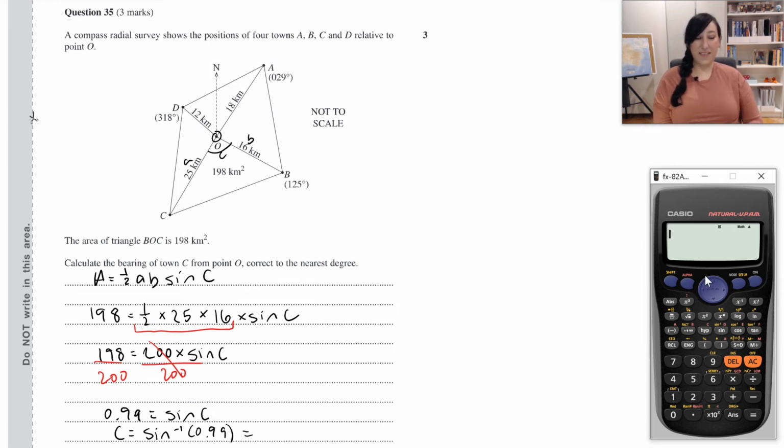On the calculator, we get inverse sine by pressing Shift sine, and we'll put 0.99. So we get that C is 81.89 degrees. So knowing this will help us to work out the bearing we're looking for. As I mentioned, we do have bearings for the other points.